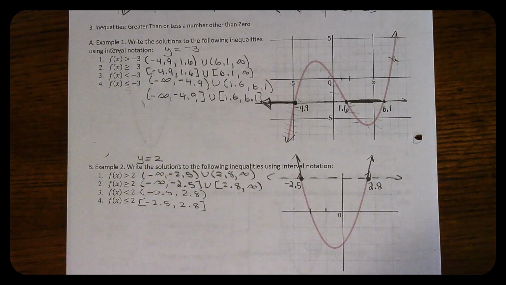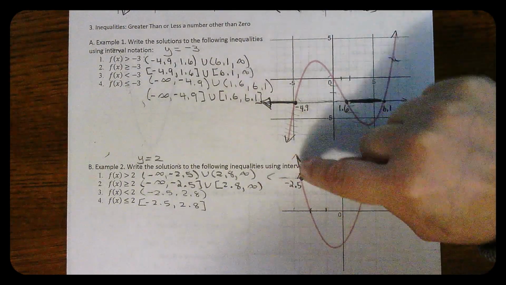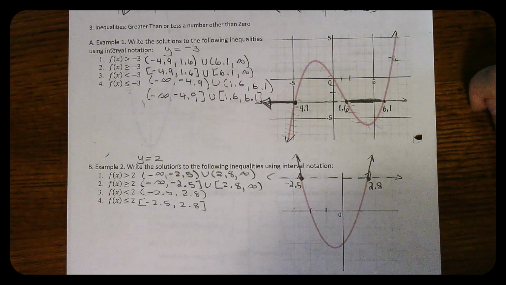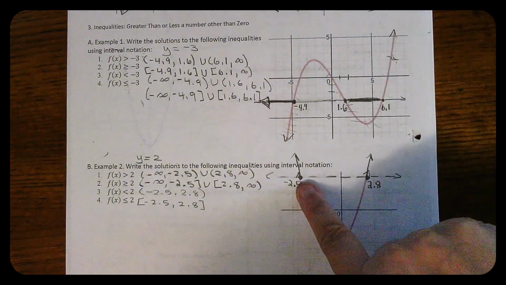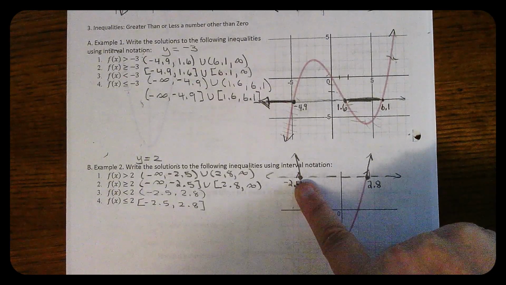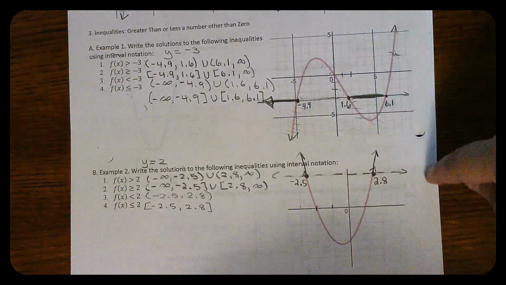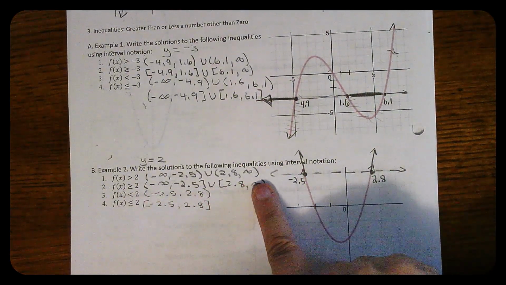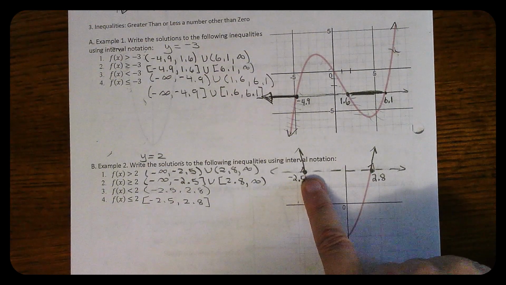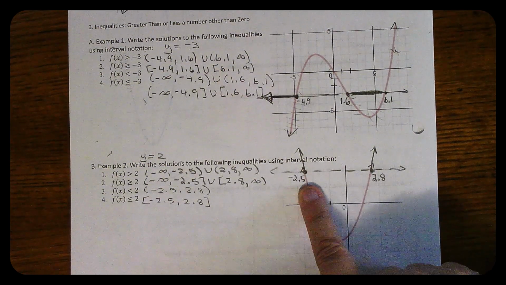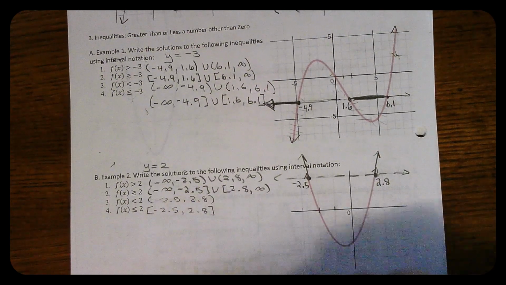Okay, so the graph, first you graph the line y equals 2, and I extended my parabola up past it so I could think about it better. And the y's are greater than 2 here and here. That's when the x's are from negative infinity to negative 2.5, union 2.8 to infinity. You always have to write interval notation from left to right. So it has to be in that order. And the only difference between 1 and 2 is now I get to include where y is equal to 2, which is at negative 2.5 and 2.8. So the brackets we use when we want to include those values.